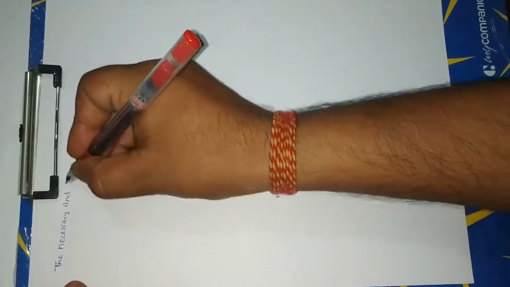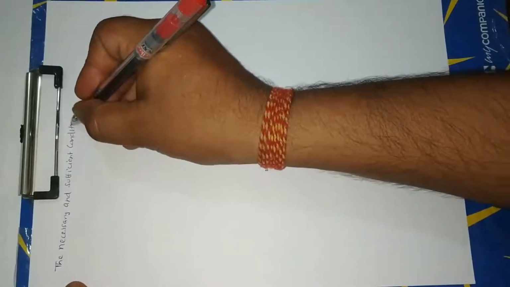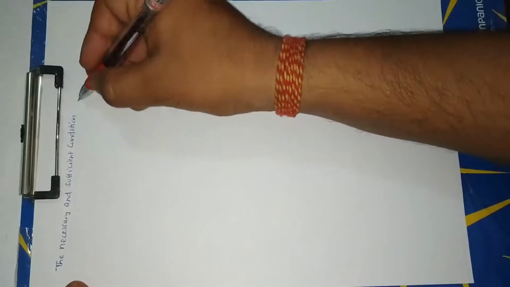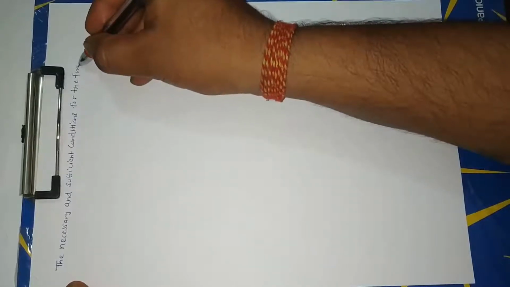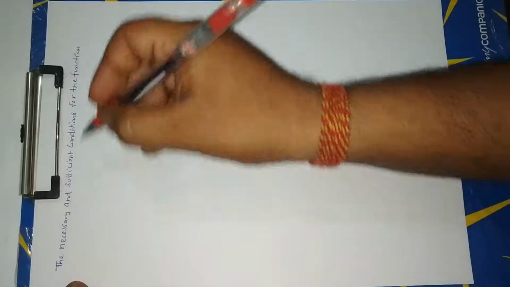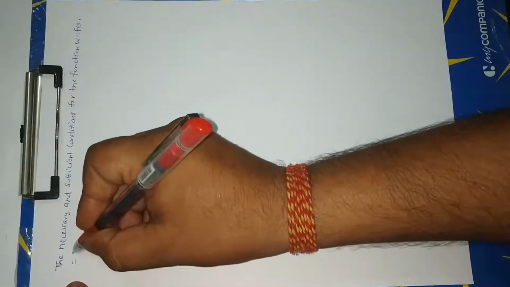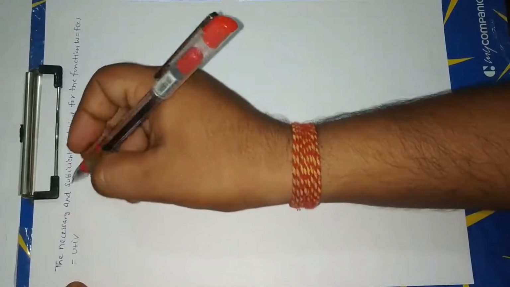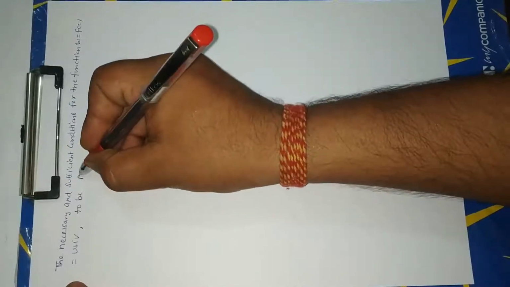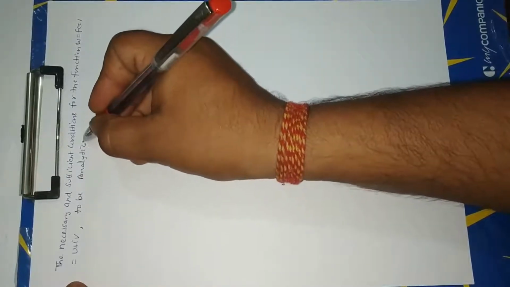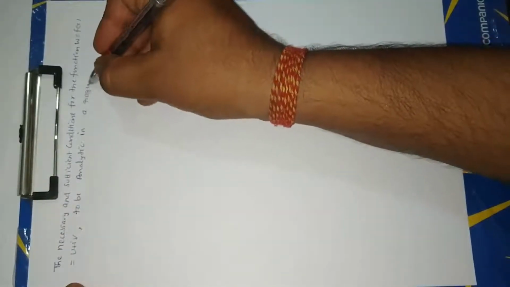The necessary and sufficient condition for the function w = f(z) = u + iv to be analytic in a region R.